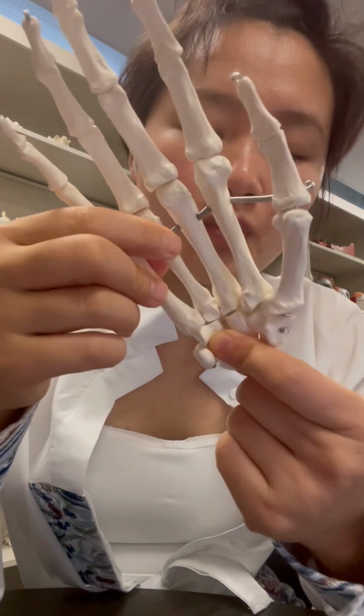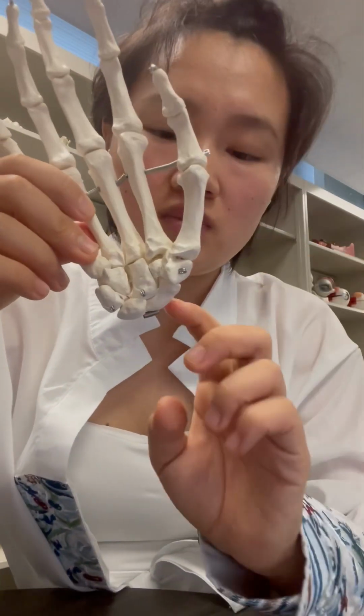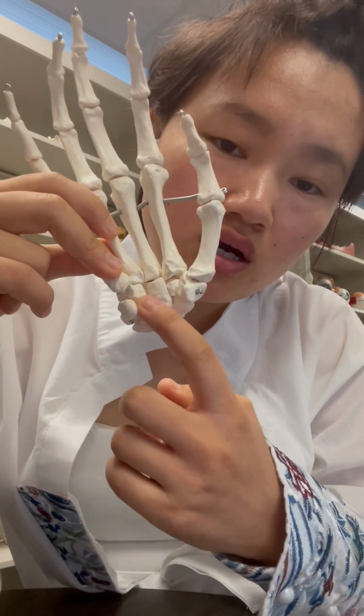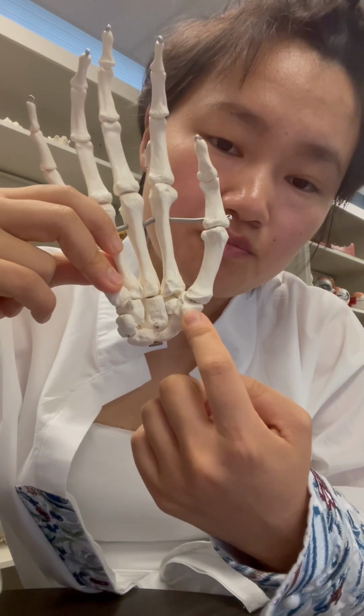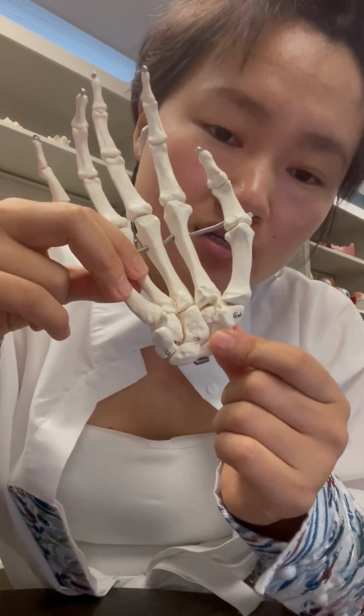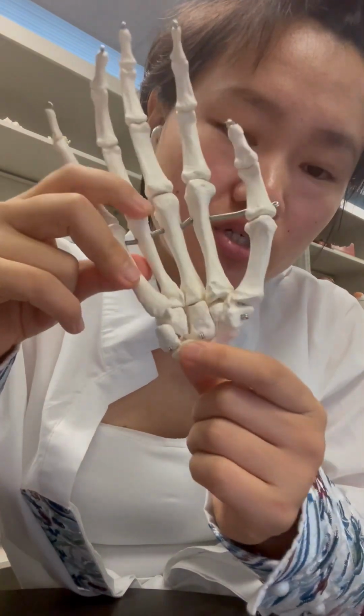And all the small bones have a special name, and there is an acronym my teacher shared with me. It's called "Straight Line To Pinky." Here comes the thumb. So the S is scaphoid, L is lunate, like a moon shape.